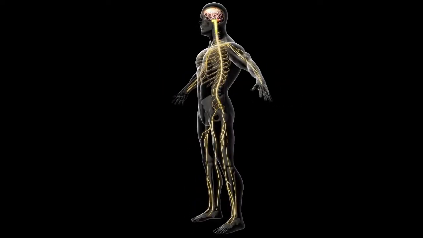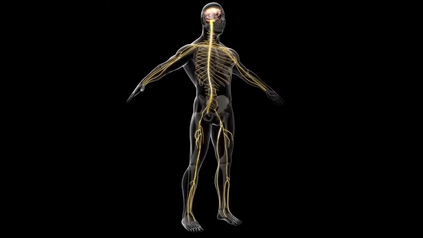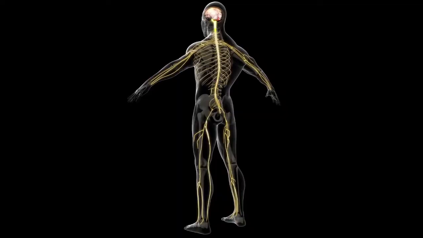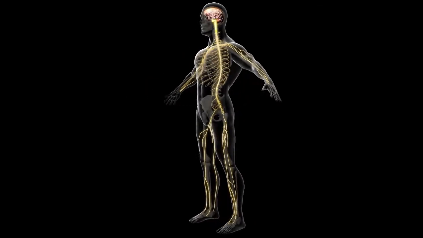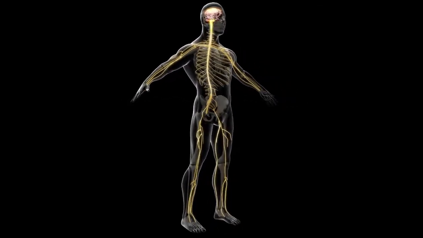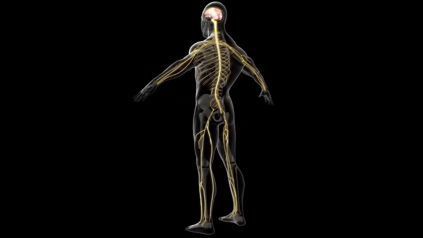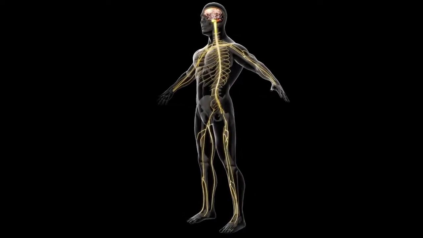Parasympathetic system. This helps maintain normal body functions and conserve physical resources. Once a threat has passed, this system will slow the heart rate, slow breathing, reduce blood flow to muscles, and constrict the pupils. This allows the body to return to a normal resting state.